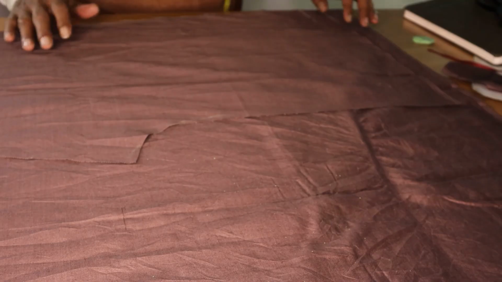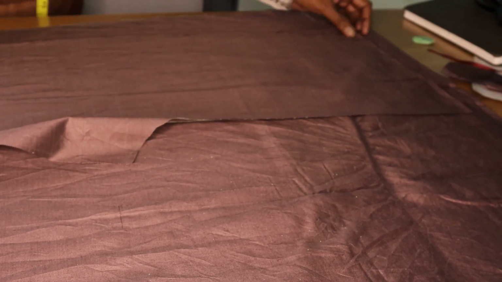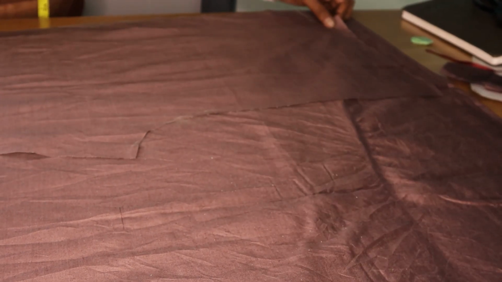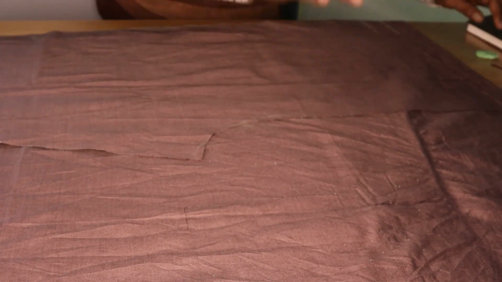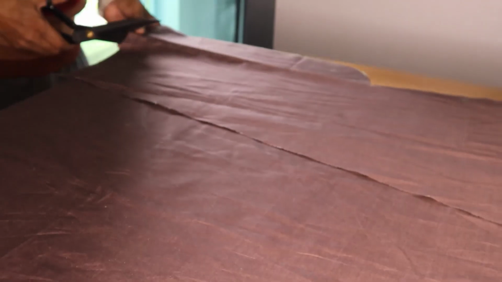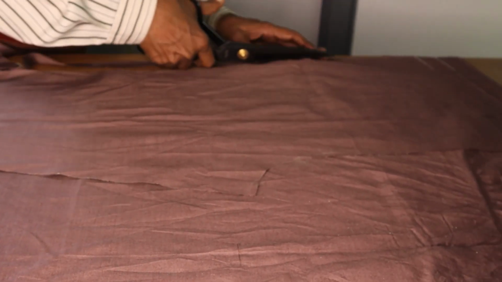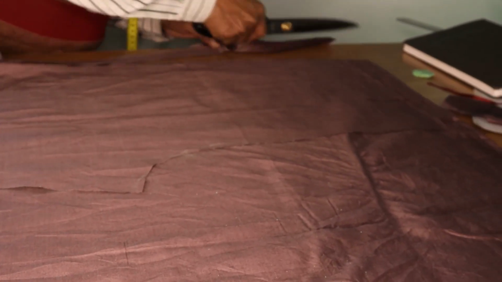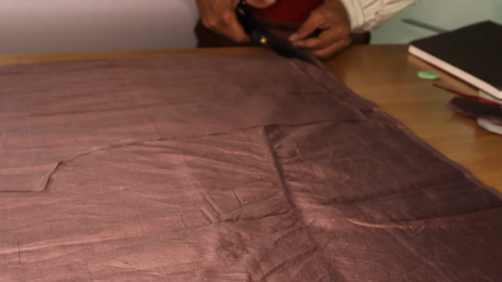Place the pant very neatly so that you will not make any miss in the tracing. Place it neatly, and you need not mark, you can directly cut, because in the front we don't have any changes, whereas here extra 1 inch up you will go.